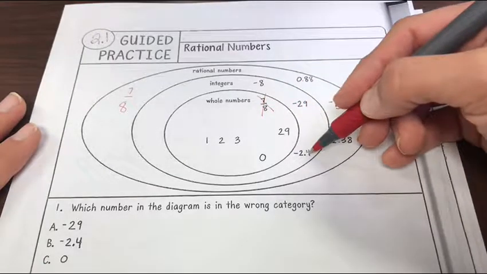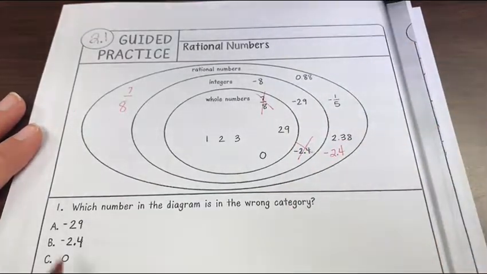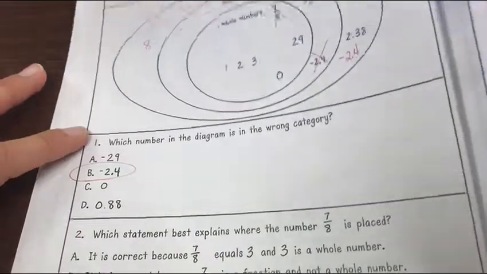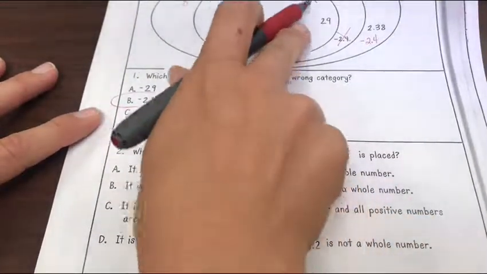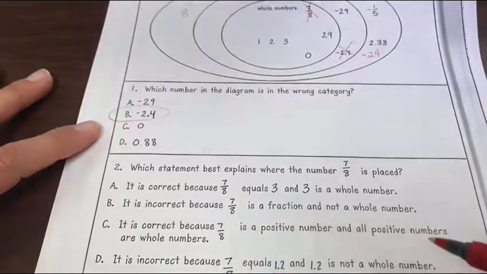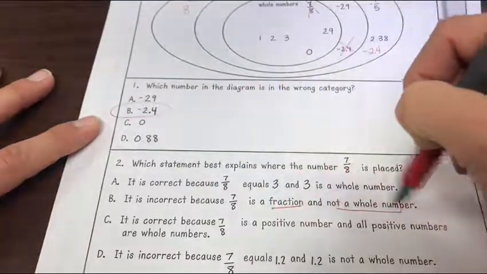And then we have -2.4, which needs to be out here. It's in the wrong spot. So number 1, which one is in the wrong category? It would be B. And number 2, the reason that 7/8 is in the incorrect place is because it's part of a whole. So it needs to be out here with rational numbers. So it's in the correct spot because it's a fraction and not a whole number.